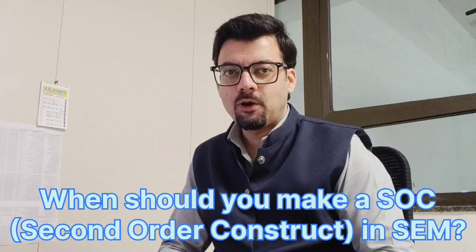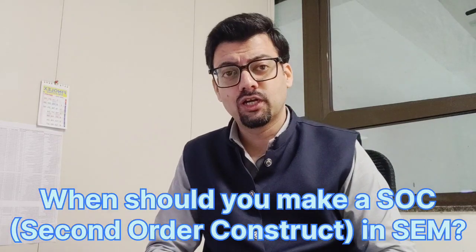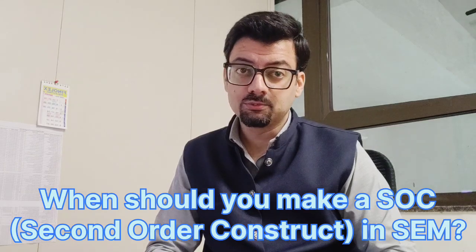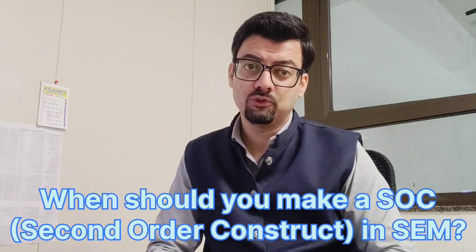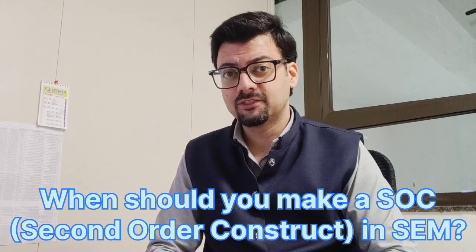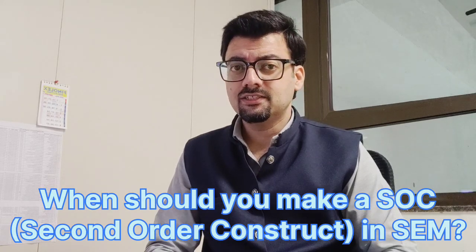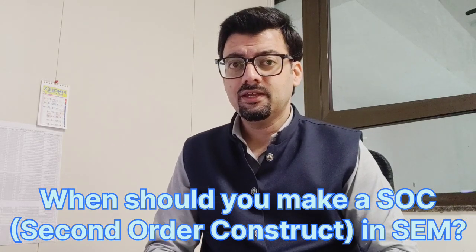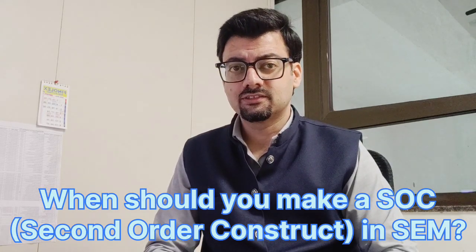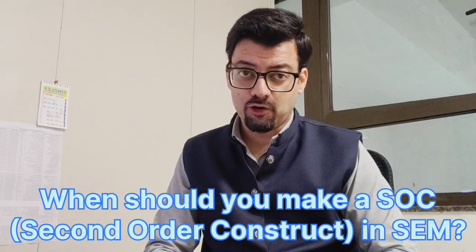Friends, let us talk about when to make a second order construct in structural equation modeling, whether you are doing covariance based structural equation modeling in AMOS software or you are doing PLS-SEM or variance based structural equation modeling in SmartPLS or other concerned softwares. Now, there's a tendency in researchers that they deliberately make a second order construct without considering whether it has to be made or not.